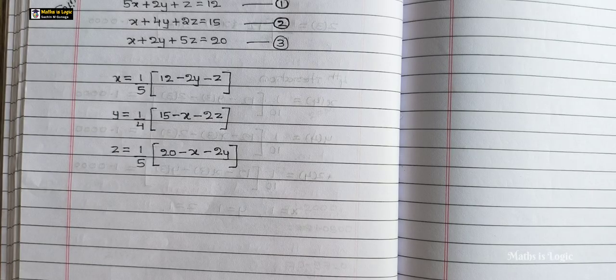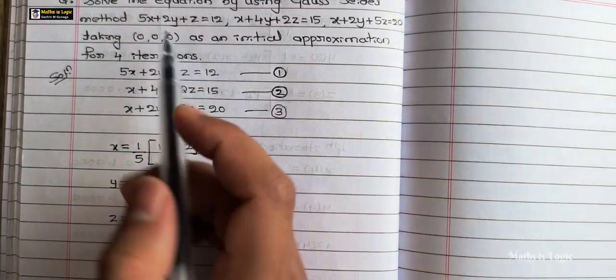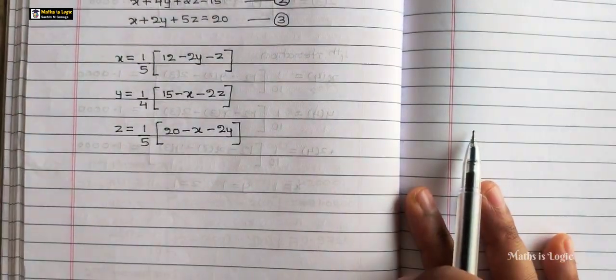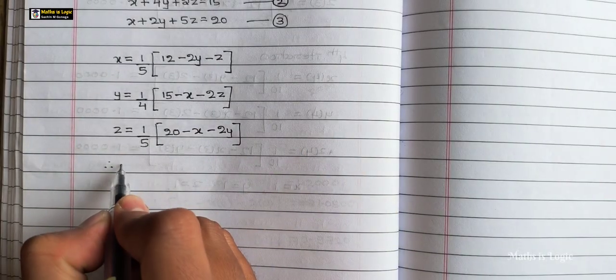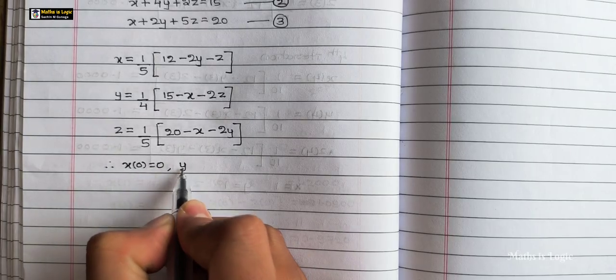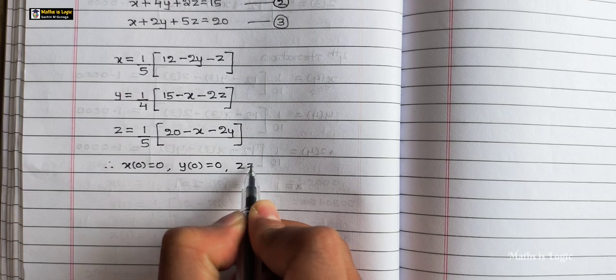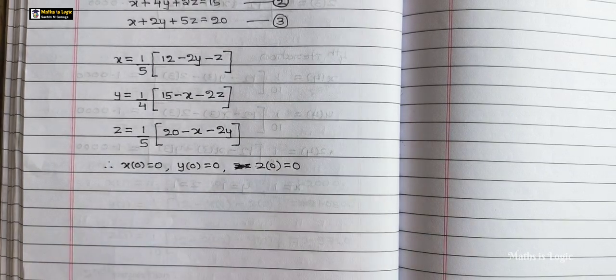Next, consider the initial approximation values now. You can see here in the given question, initial approximation, first one 0, second is also 0, third is also 0. Therefore, write all 3 initial approximation values. x of 0 is 0, y of 0 is 0, z of 0 is also 0.